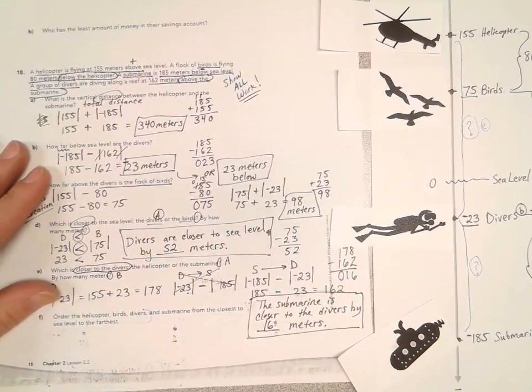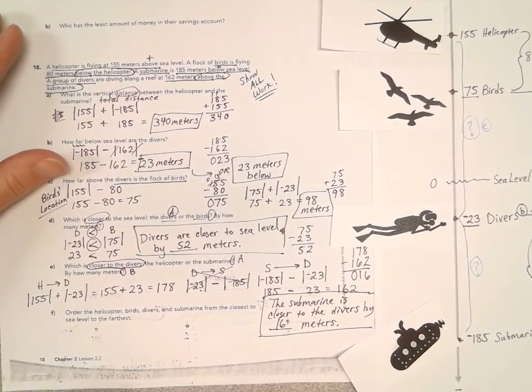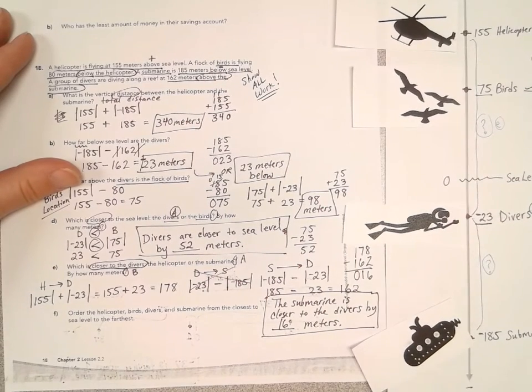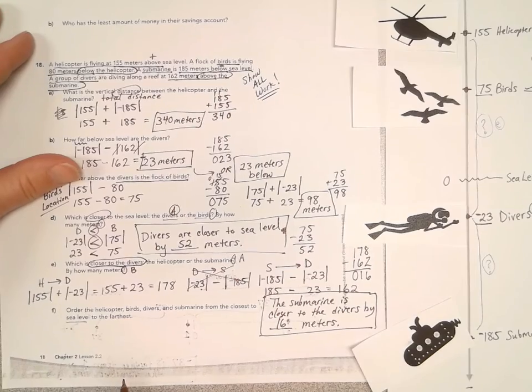This last one, part F, I think gets a little bit challenging too. So the grand finale. Are you ready? Order the helicopter, birds, divers, and submarine from the closest to sea level to the farthest. Well, at least we're talking about sea level. That at least means absolute value. And I have helicopters, birds, divers, and submarines. Oh my. So let's grab those different pieces.